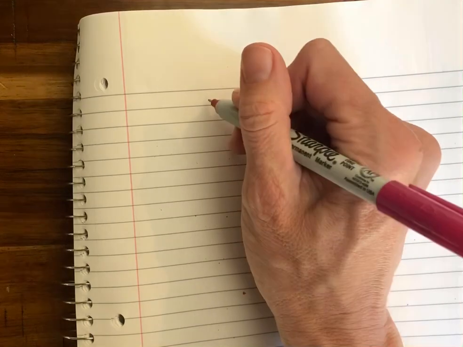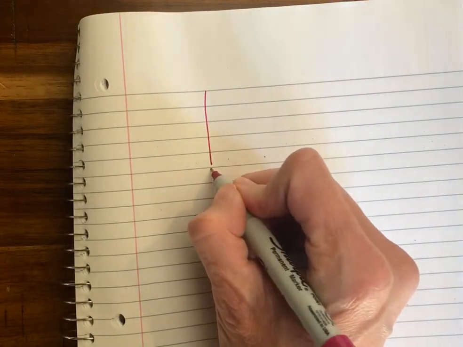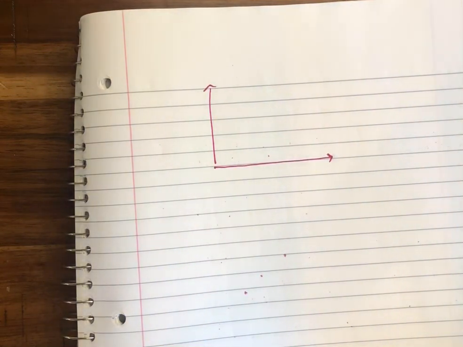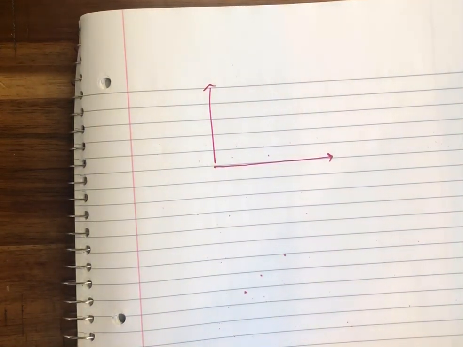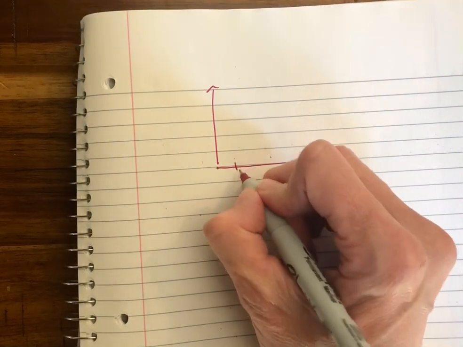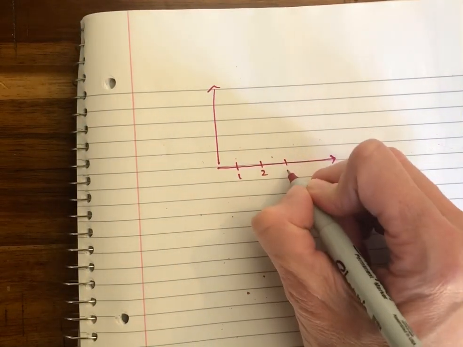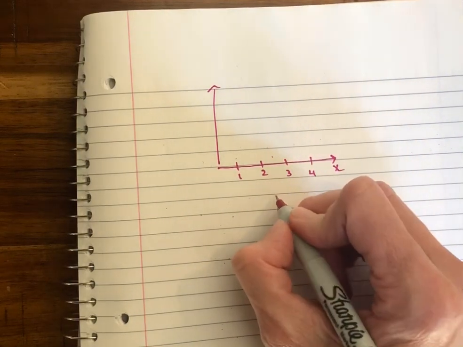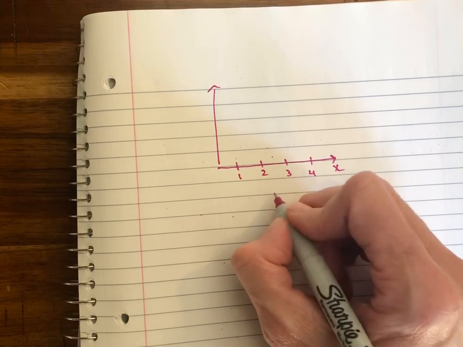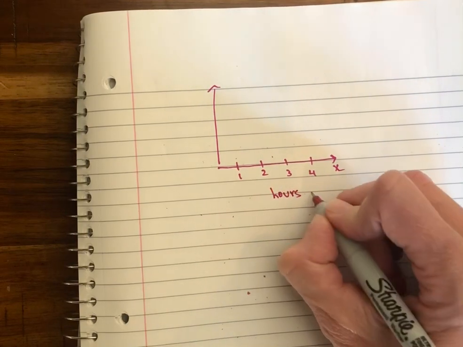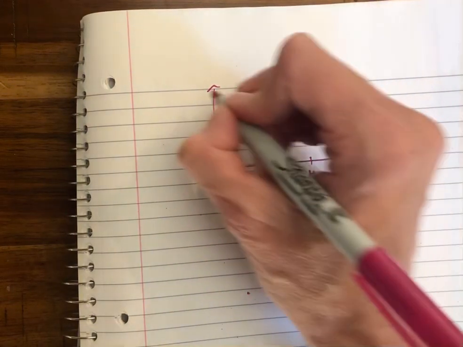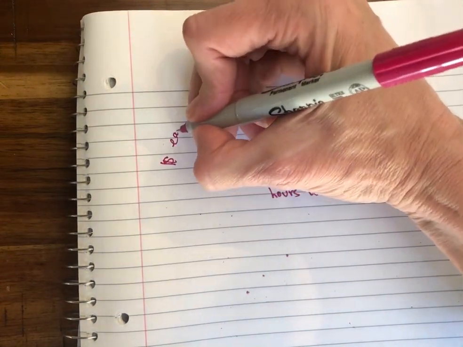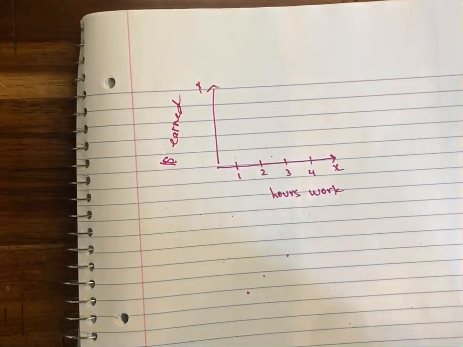You're going to be asked to, before you determine if it's proportional, interpret each plotted point. So let's just make something up, like 1, 2, 3, 4, this is X. We'll call this, I don't know, hours worked. And here's our y-axis. We'll call this dollars earned. Okay.